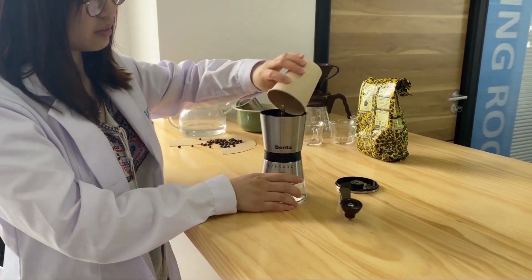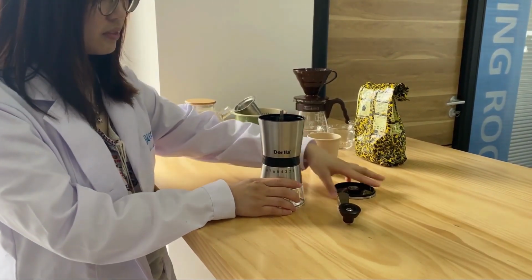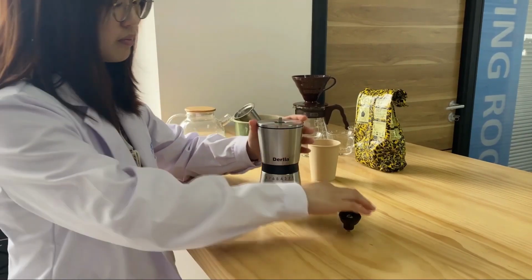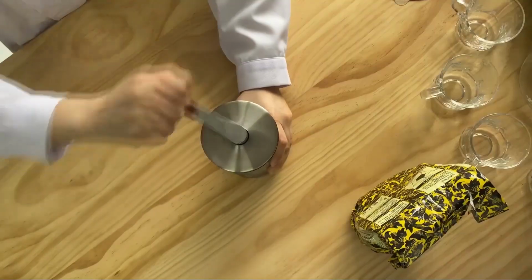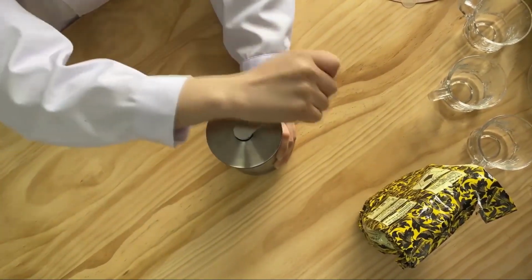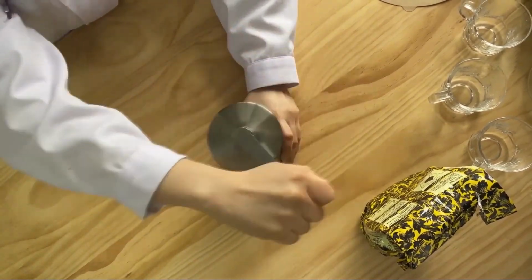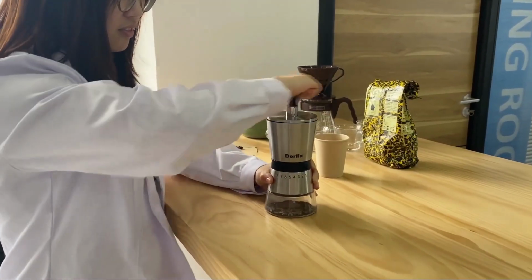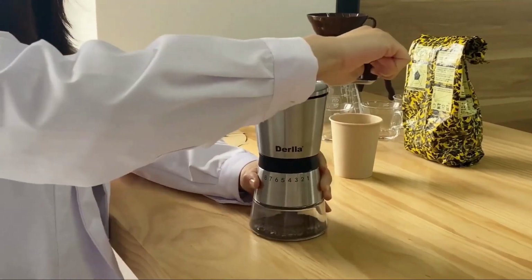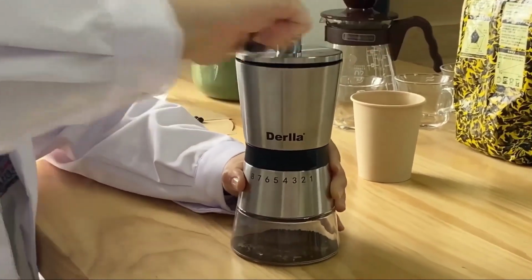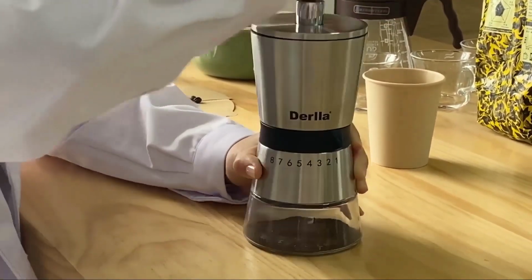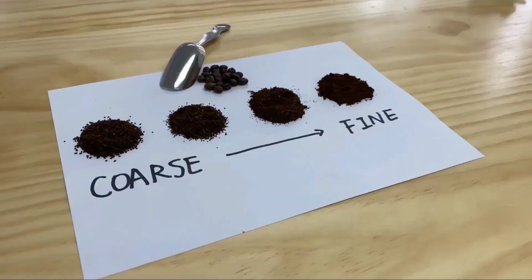Let's grind some coffee to figure out how its particle size affects its taste. Let's go. We chose the roasted Arabica coffee beans from Yunnan, China to perform this little experiment. First, we will need to grind the coffee beans into different sizes using a coffee grinder. Take a closer look at the ground coffee from the grinder. We can see that different grinding settings in the grinder produce coffee particles of various sizes.